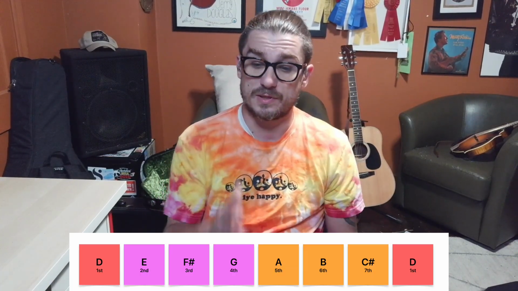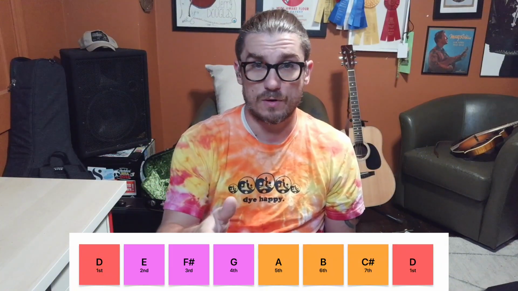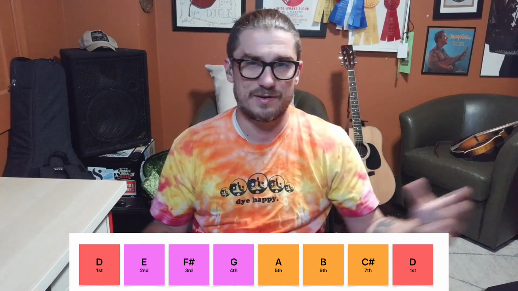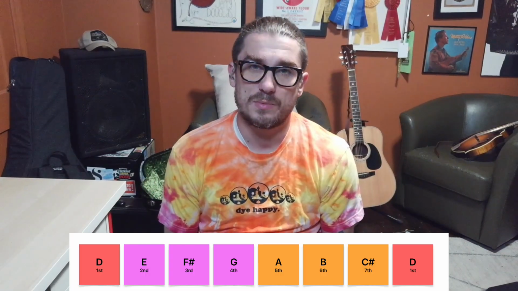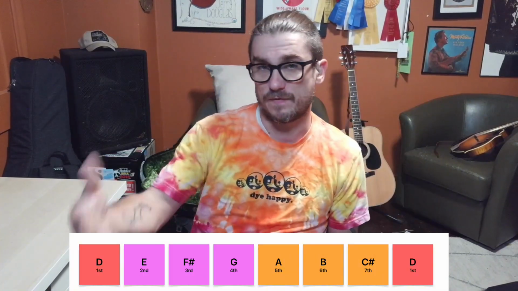So we're going to split this scale right down the middle. We're going to have the 1, 2, 3, 4, and the 5, 6, 7, and 8. The 1 and the 8 are the same note. That's kind of how we want to start to think of it and how they will start to overlap with the fourth scale degree and the fifth scale degree.